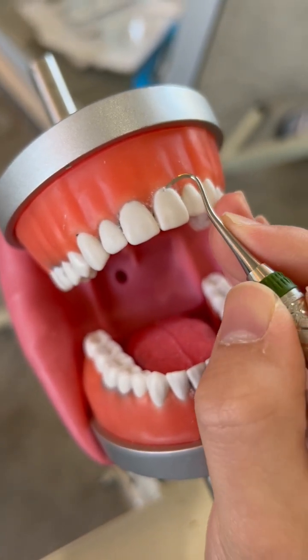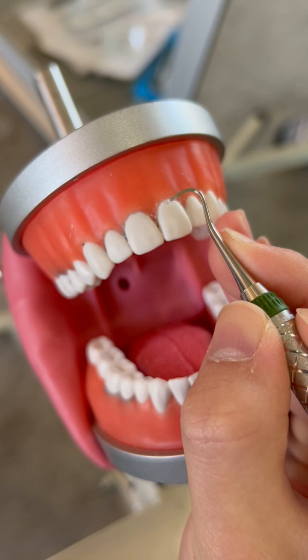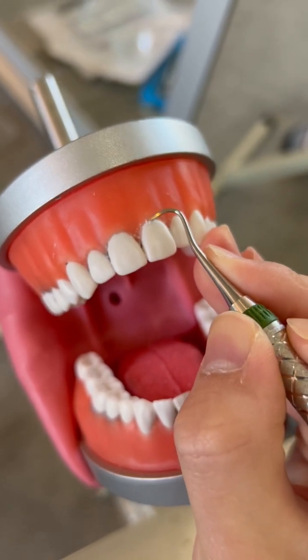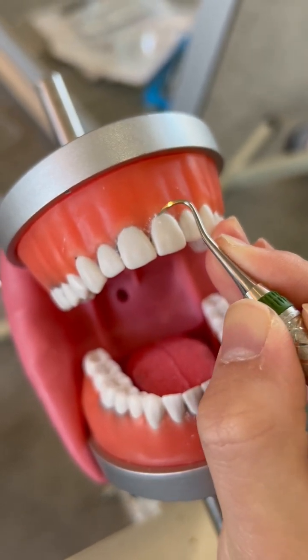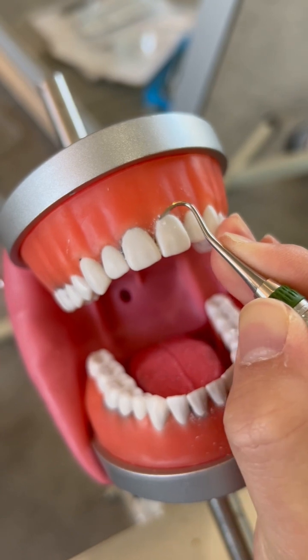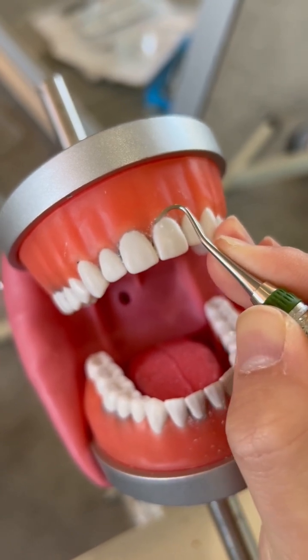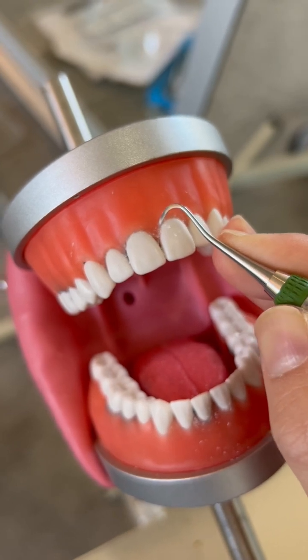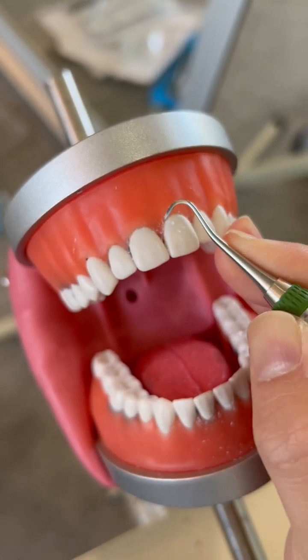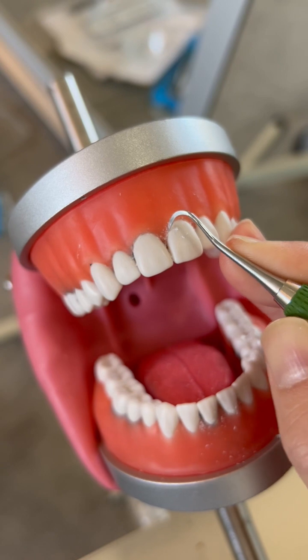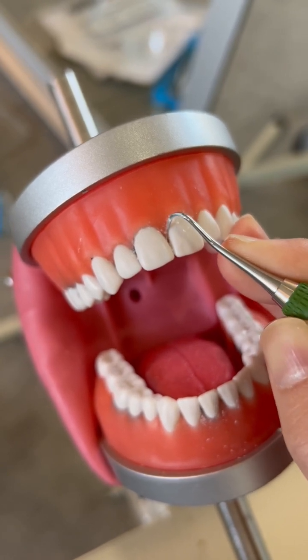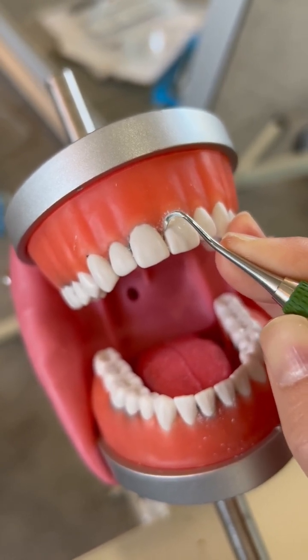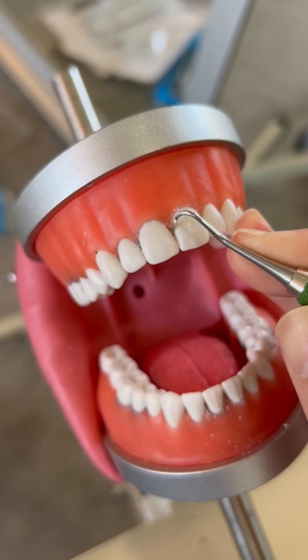Same way to number 9. Start at the midline, side to side, pivot and roll, side to side, pivot and roll. Only go half of the interproximal space.